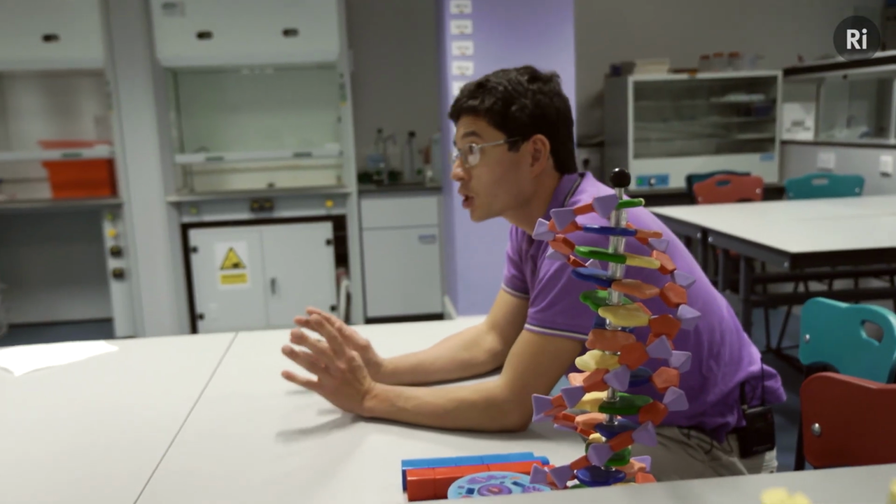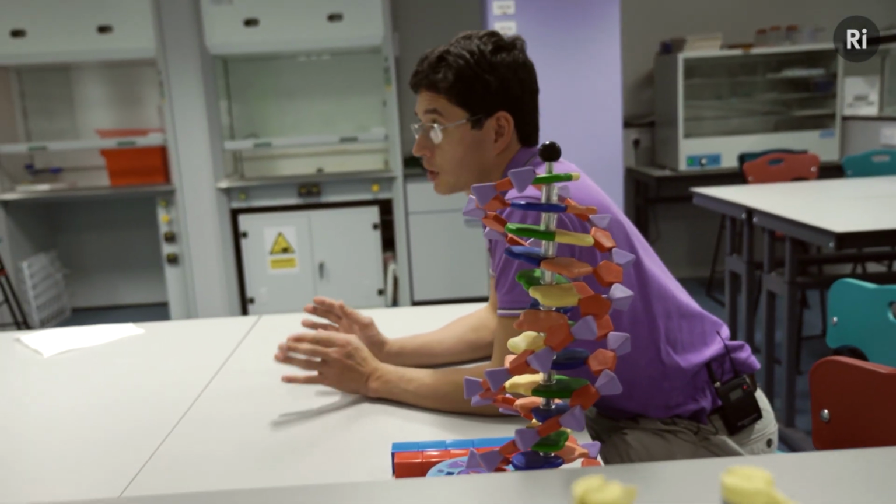Our genetic information, our DNA, is conveniently packaged into little bundles called chromosomes. Humans have 23 pairs of them, 46 altogether. They contain the instructions that the body uses to build itself, the recipe for a human, if you will.